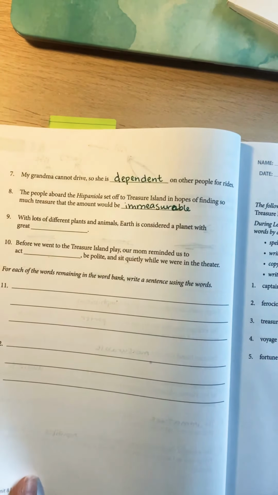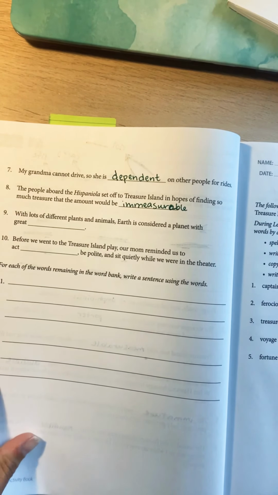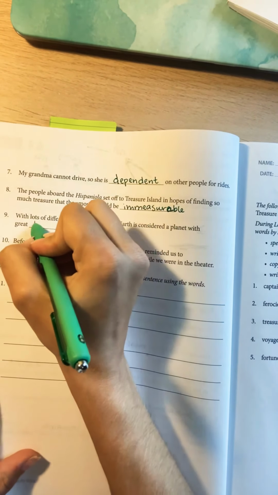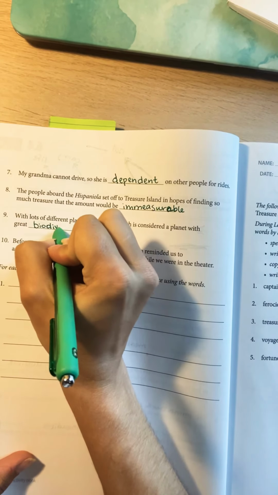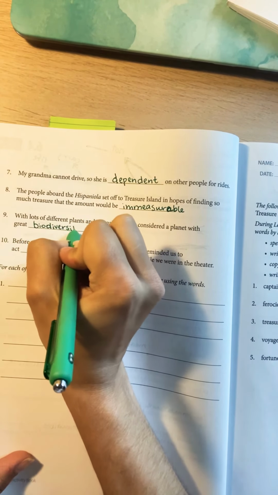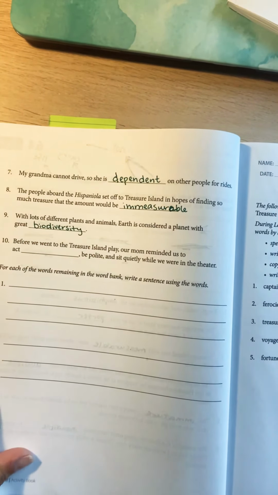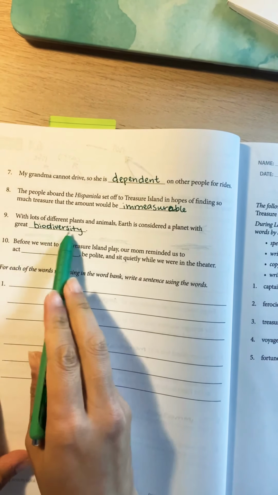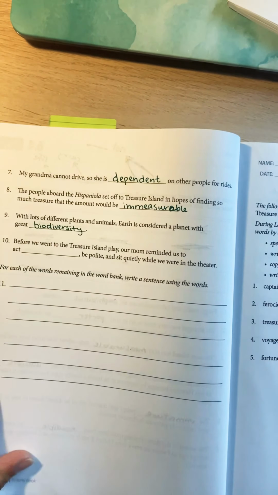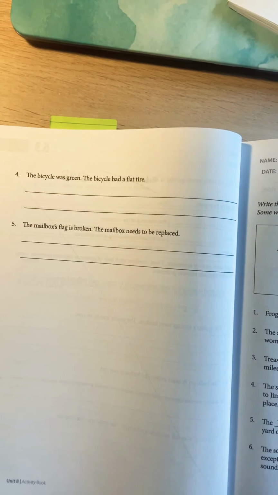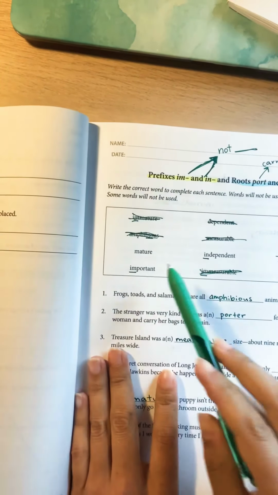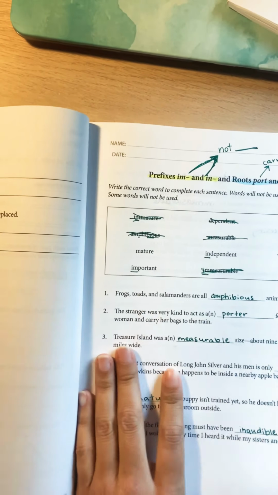Okay. Number 9. With lots of different plants and animals, Earth is considered a planet with great blank. Biodiversity. Okay, it has a lot of different types of life. It is very diverse. Bio means life. Passing it out. Okay, we only have 3 words left. Mature, important, independent.